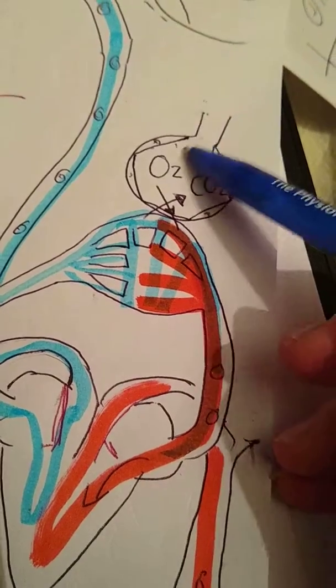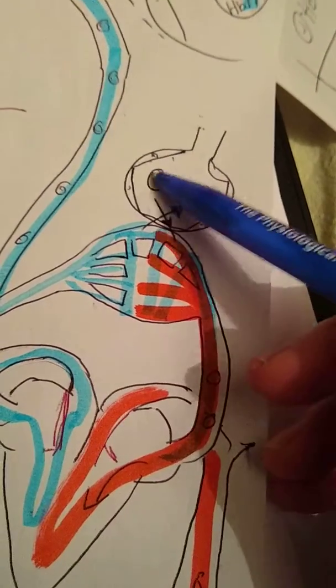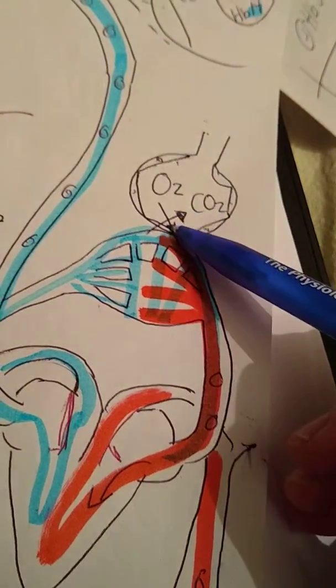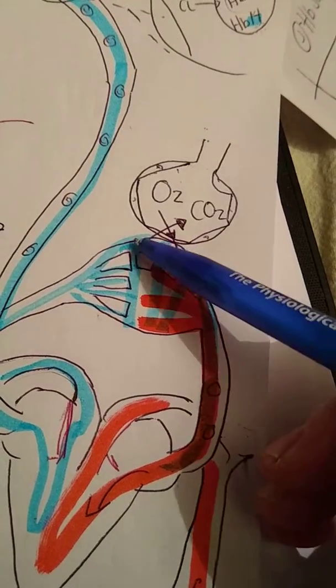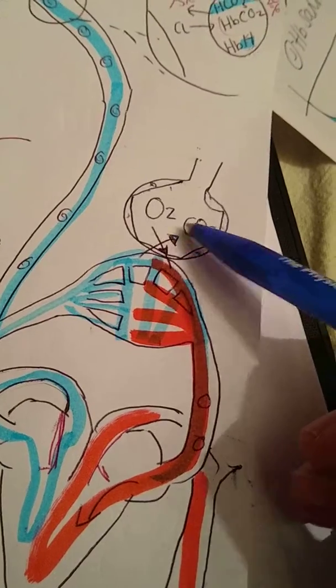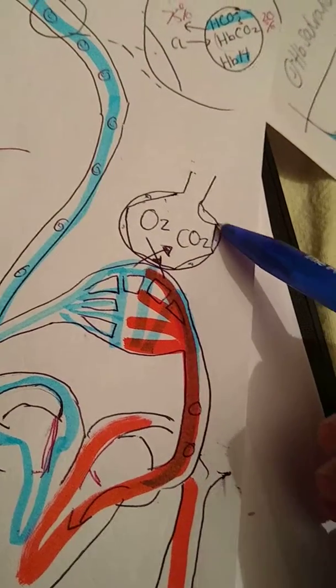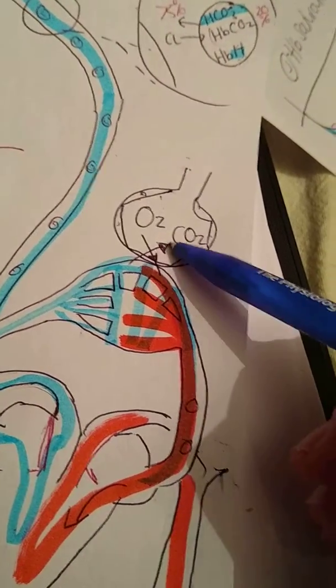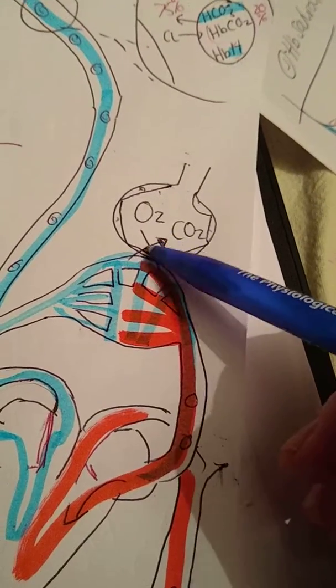So air with a high partial pressure of oxygen is coming in and diffuses into the hemoglobin, and the carbon dioxide diffuses out through the moist thin layer of the alveoli walls, and that is gas exchange.